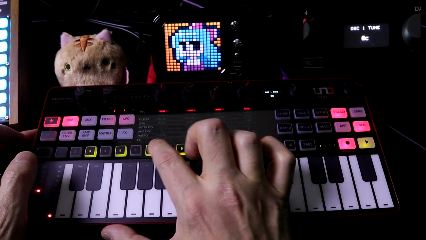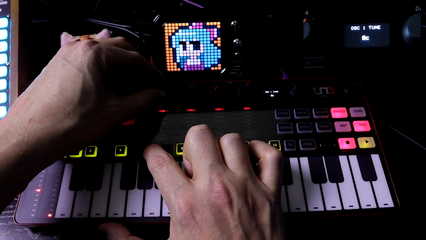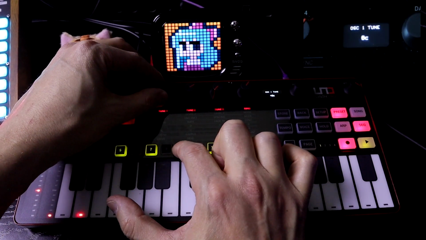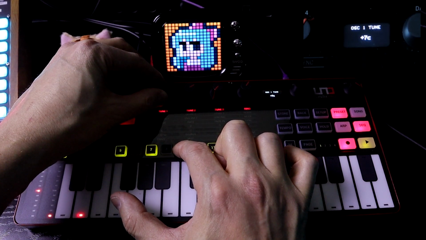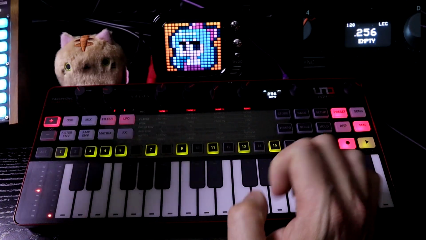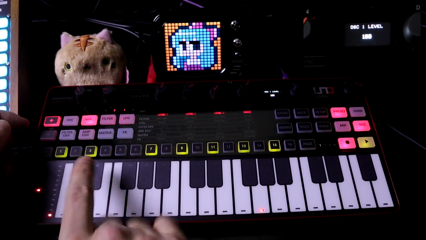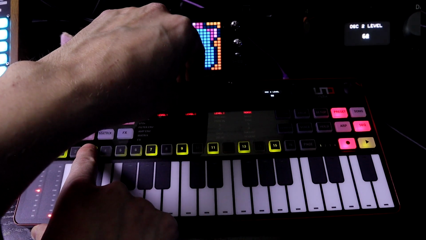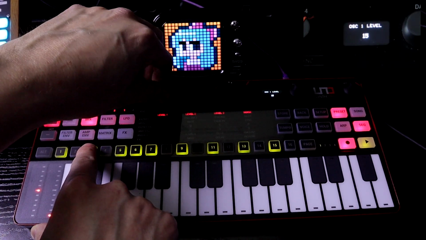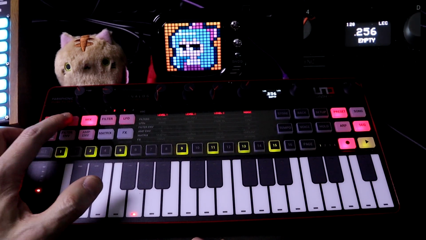We can also do a little bit of micro tune change, so change the tuning a little bit. On this step, make it a little higher, just a little. Also, we can go to mix, so I want this to add oscillator 2 in and turn off oscillator 1. Now let's go into oscillator 2.